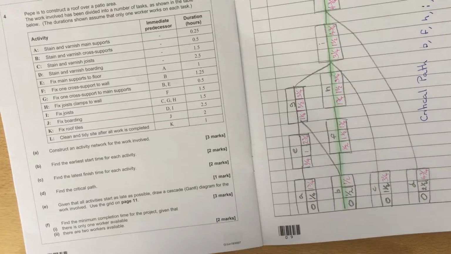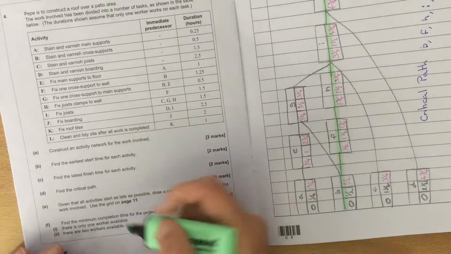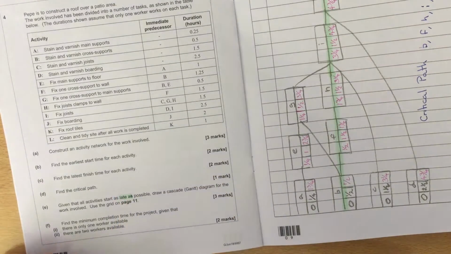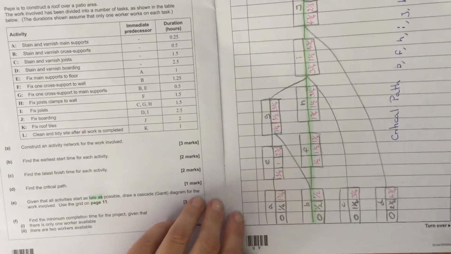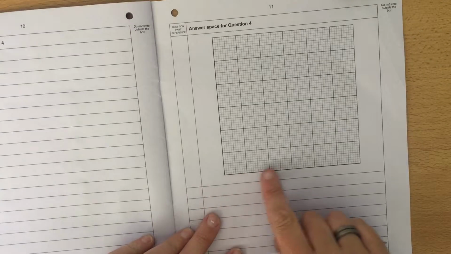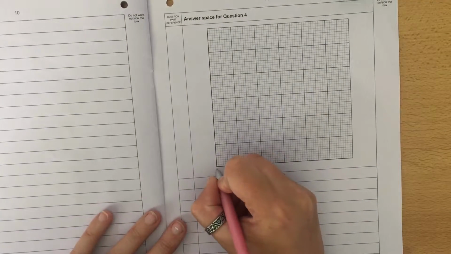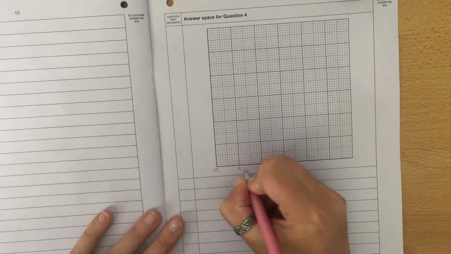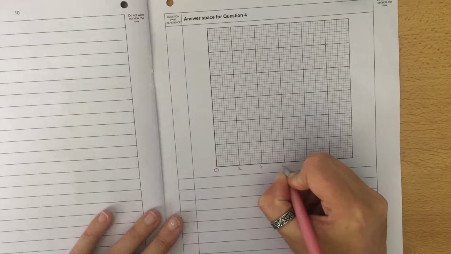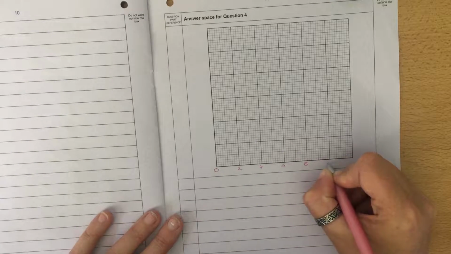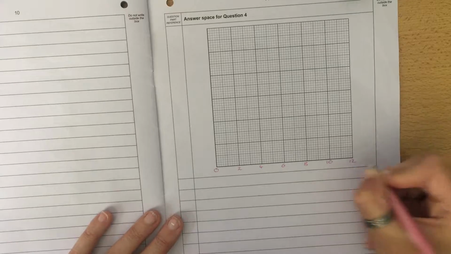Okay, given that all activities start as late as possible, do a cascade diagram on page 11. So we need to go up to 10 1/4. So 2, 4, 6, 8, 10, 12. Awesome. So 0, 2, 4, 6, 8, 10, 12.